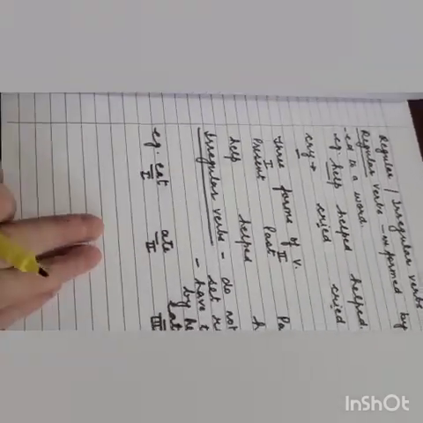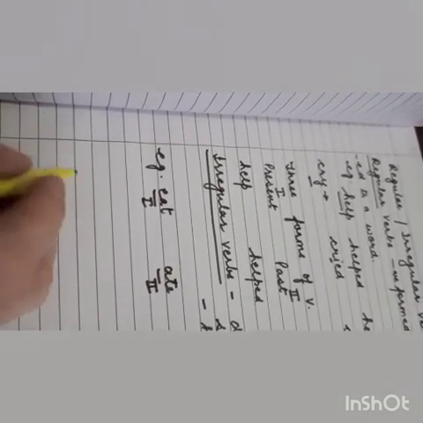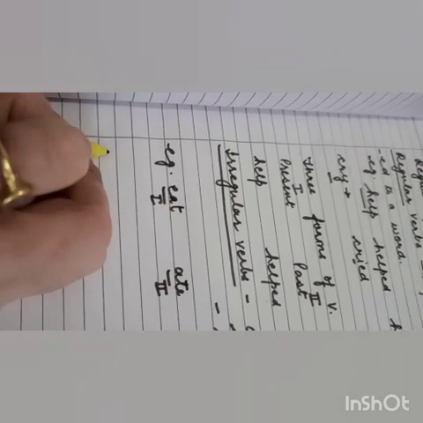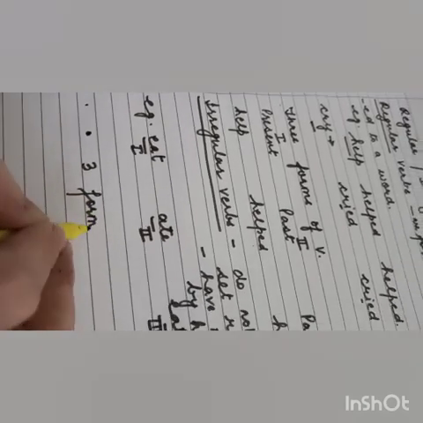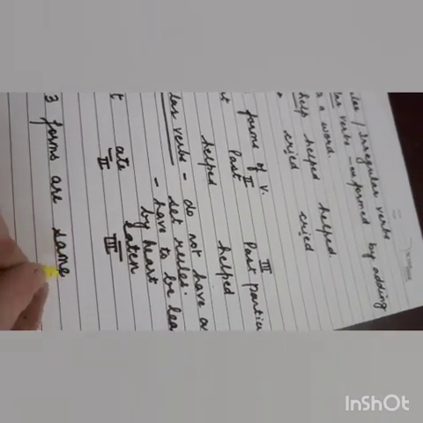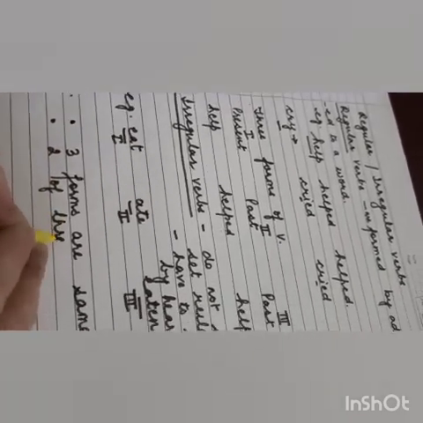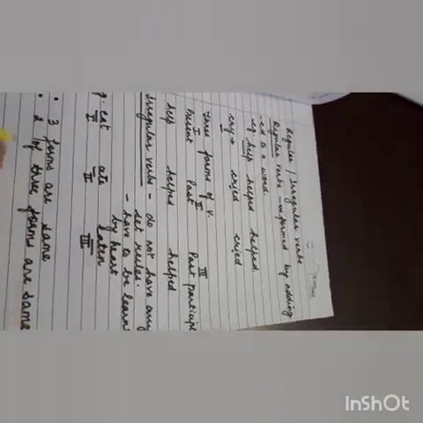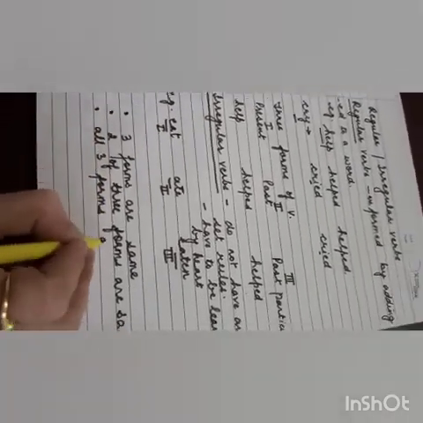So in short, just note it down. When we study regular and irregular verbs, the 3 forms are same; then 2 of 3 forms are same; then all three forms are different.